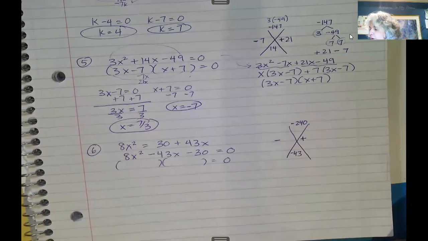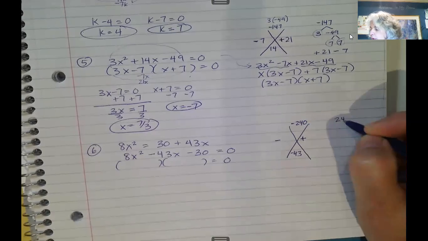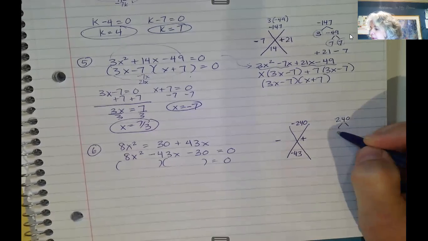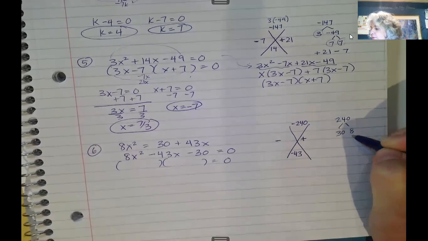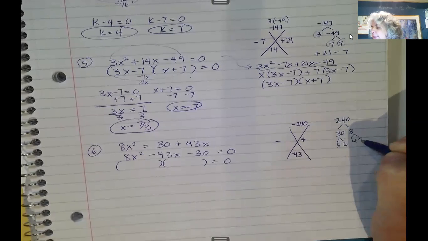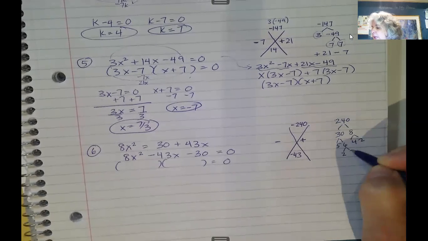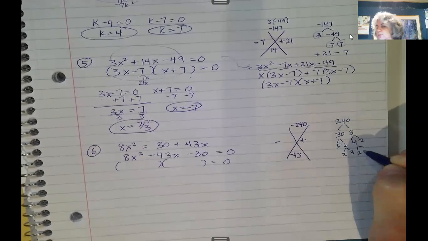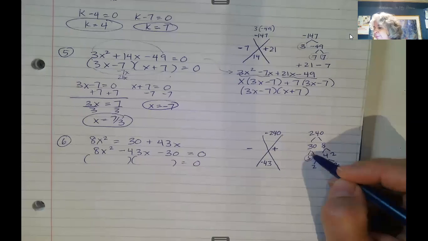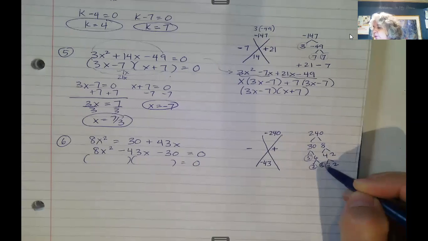Let's see if I can figure out what that's going to be. 240 is, I know, 30 times 8. 30 is 5 times 6. 8 is 4 times 2. 6 is 2 times 3. 4 is 2 times 2. So I've just written my little factor tree here. I've got all these little dangly leaves at the bottom that are the prime factors.